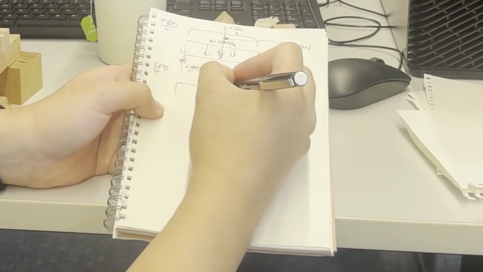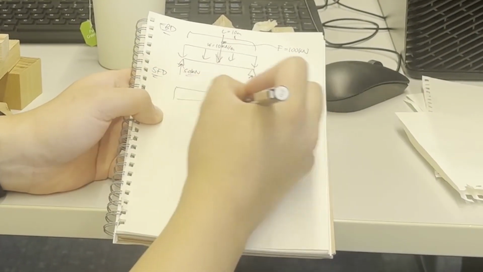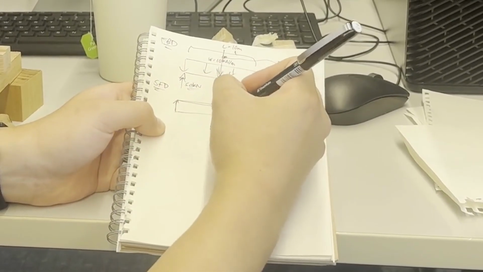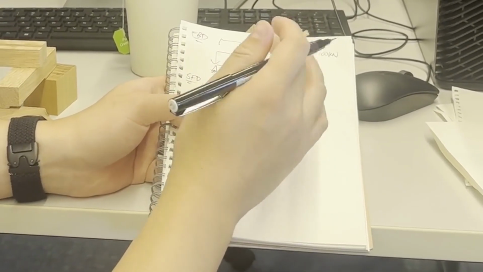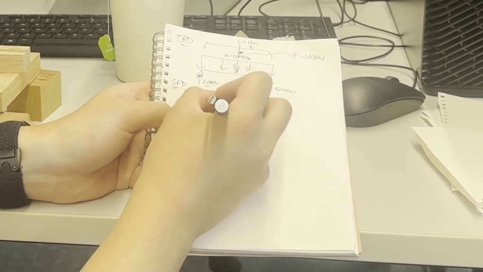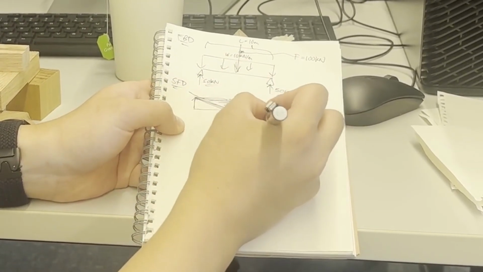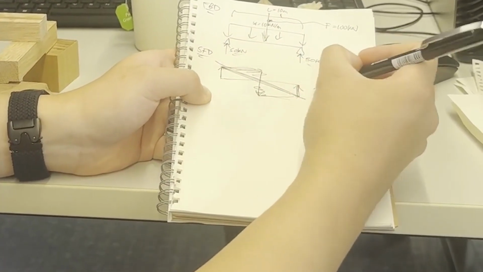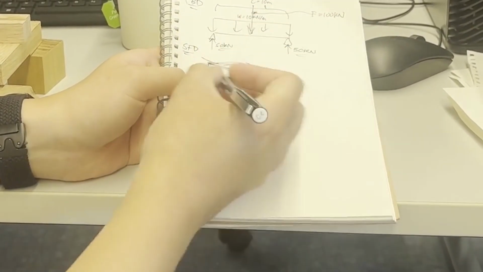Therefore, for the shear force diagram, it goes up by 50, and then down with the point load of, oh, sorry, no, I did this wrong. It goes like that because it's uniform. It goes down 10 kilonewtons per meter, and then jumps back up 50. So that's 50, and that's 50.